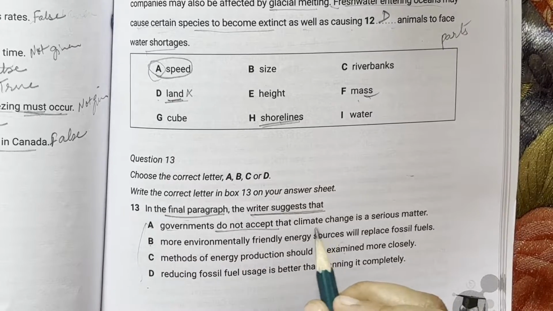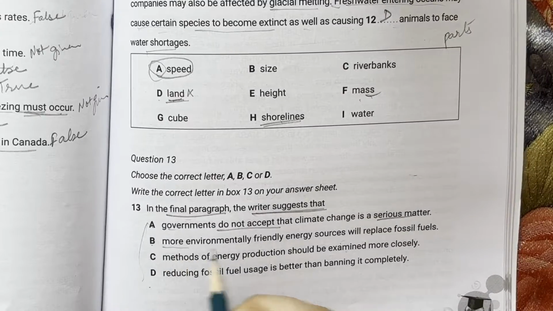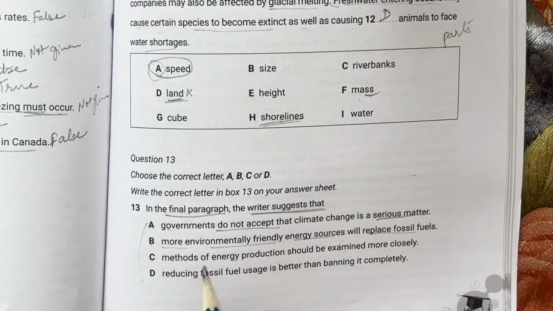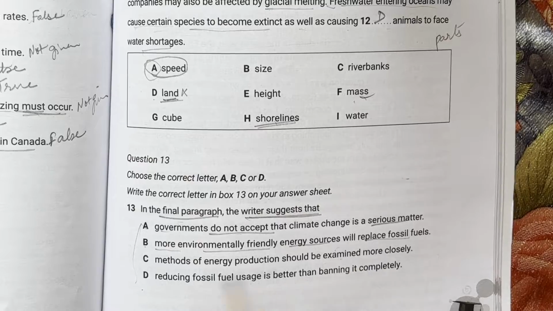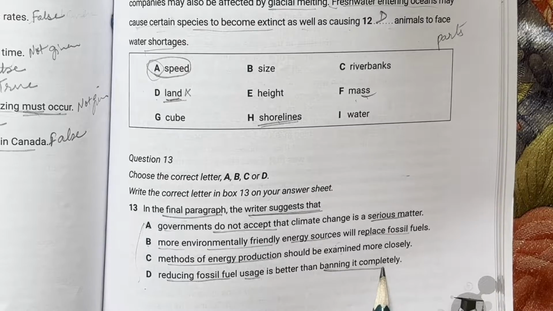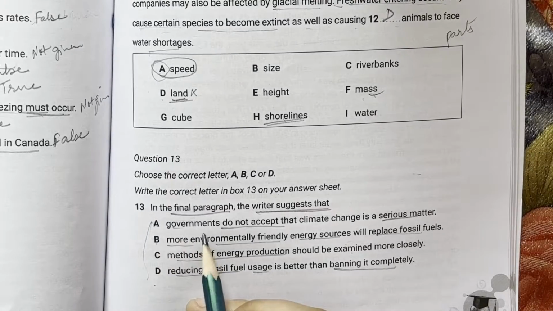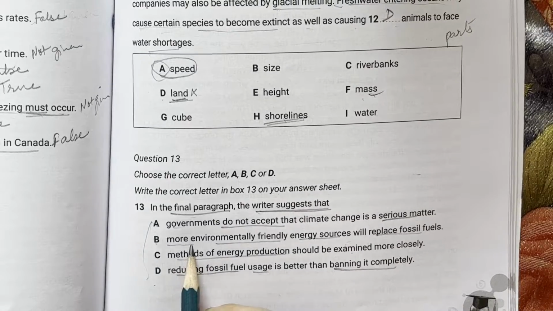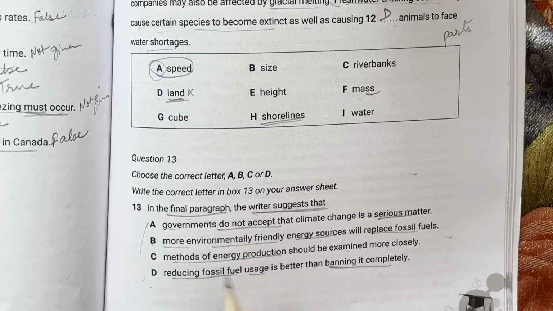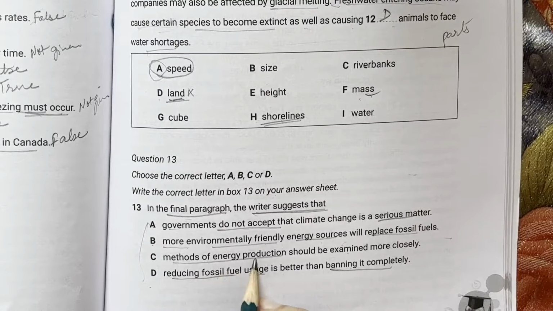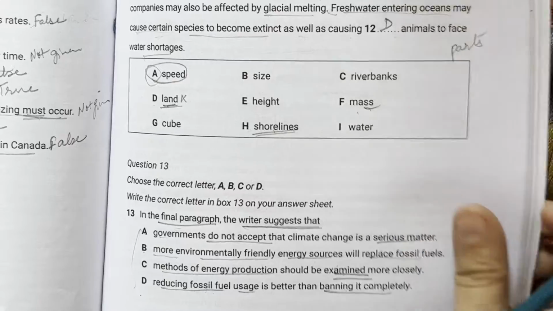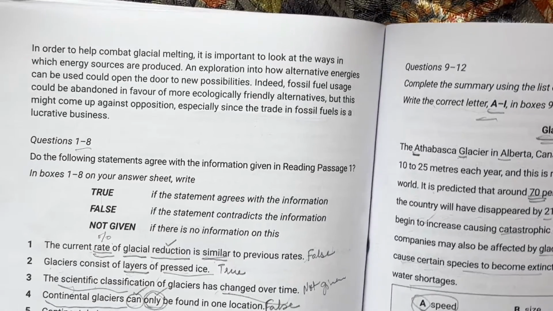Governments do not accept that climate change is a serious matter. Fine. More environmentally friendly energy sources will replace fossil fuels. Okay. Methods of energy production should be examined more closely. Okay. Reducing fossil fuel usage is better than banning it completely. Okay. So one is governments are not accepting that it is a serious matter. Then environmentally friendly sources will replace fossil fuels, and one is they should not be banned completely, and methods of energy production should be examined more closely. So these are the options, and let's go to the last paragraph.